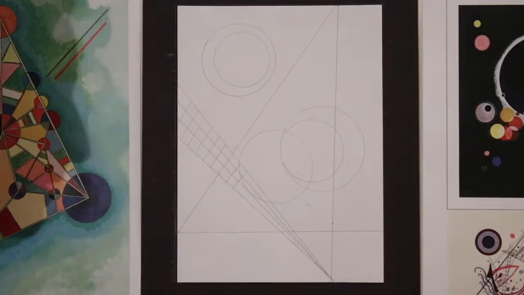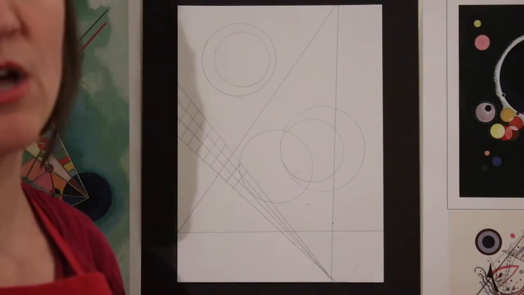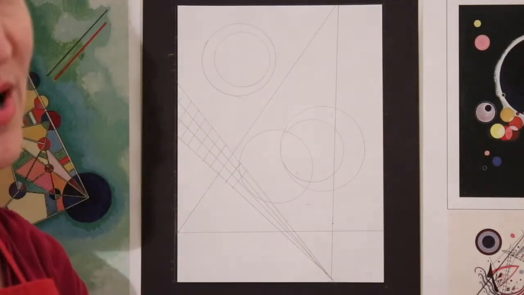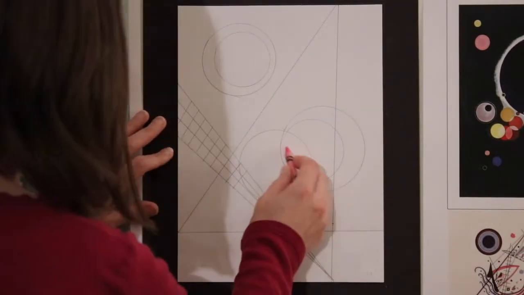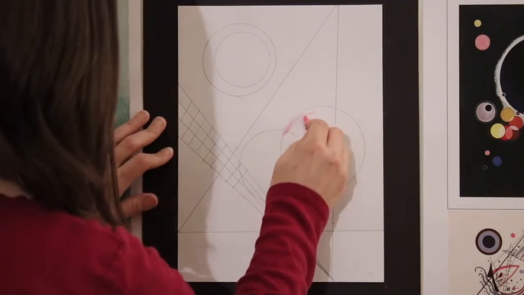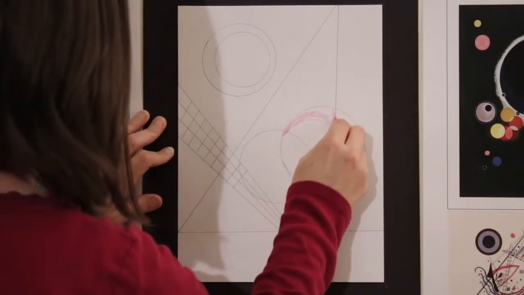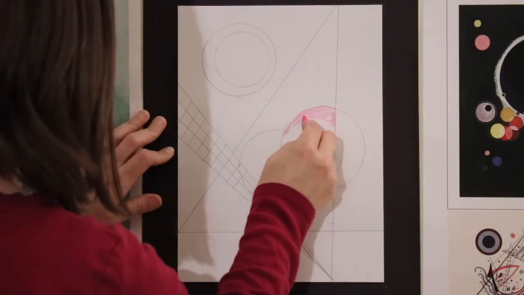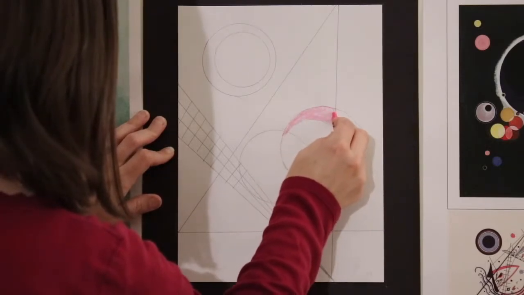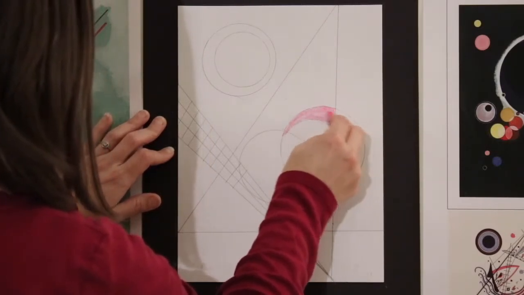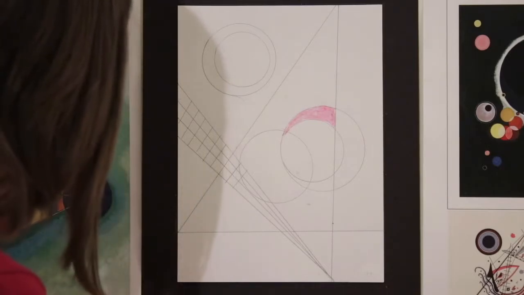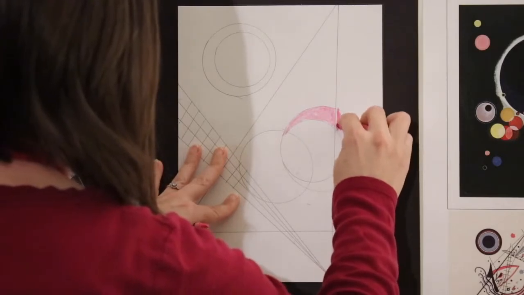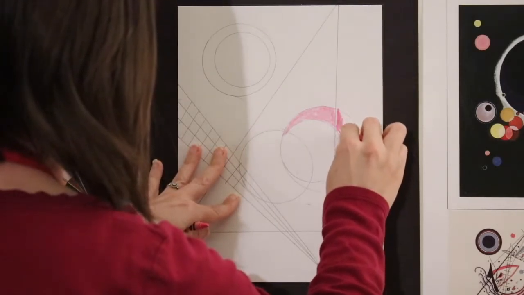And I'm going to start coloring. So remember, you can pause the video anytime you need to catch up. And I'm going to go ahead and use my bright colors. So you would just fill it in. I also like the way that Kandinsky used lines also. So he would color this part pink. And then maybe he would get a darker pink, like this red violet, and he would color that area a different color.